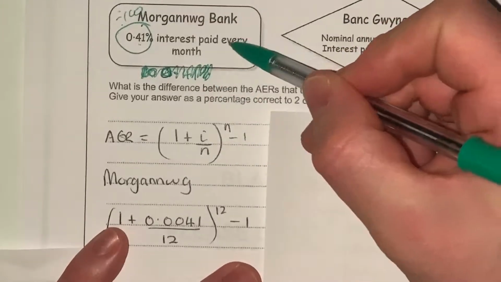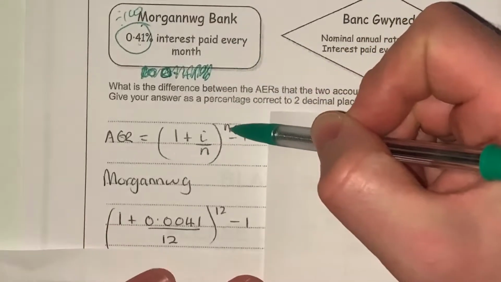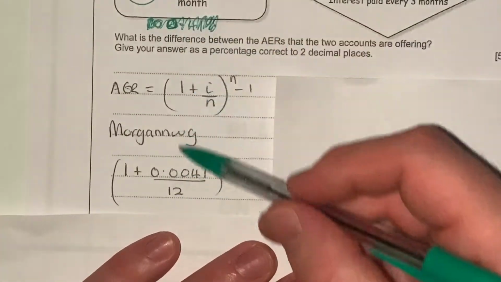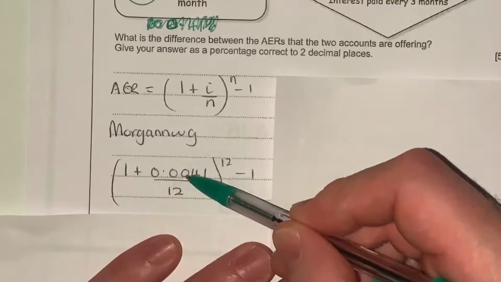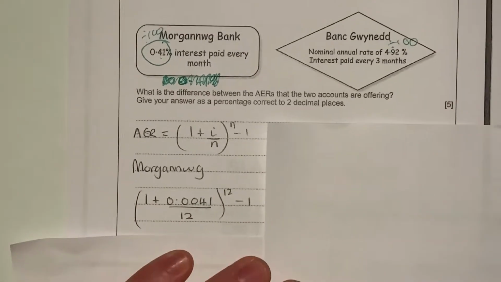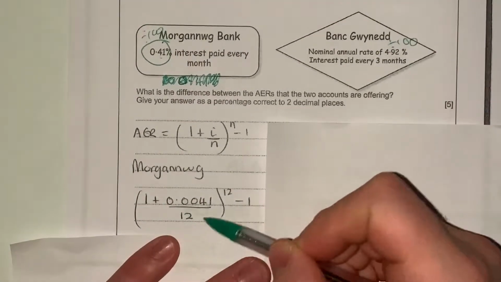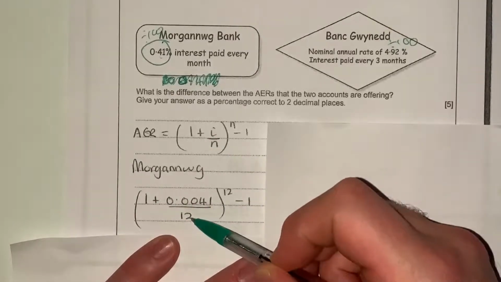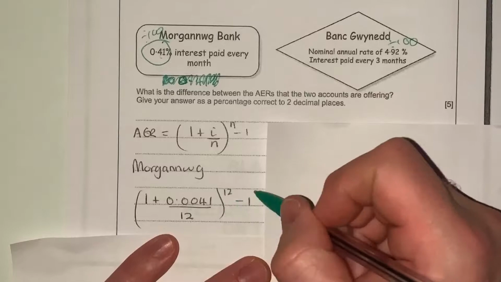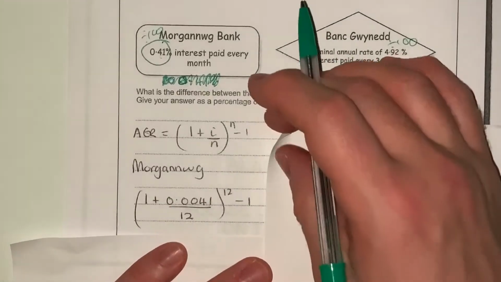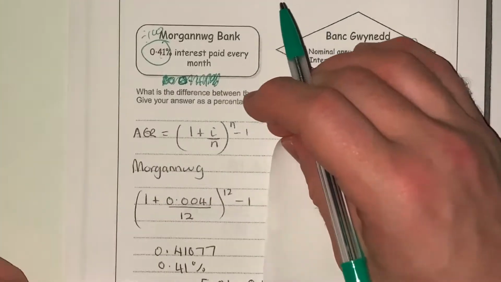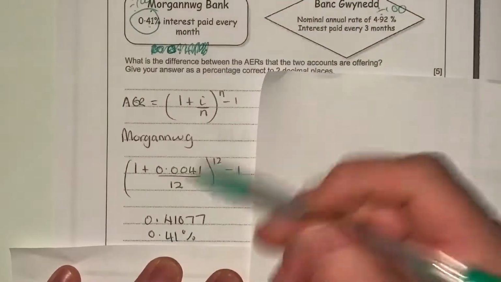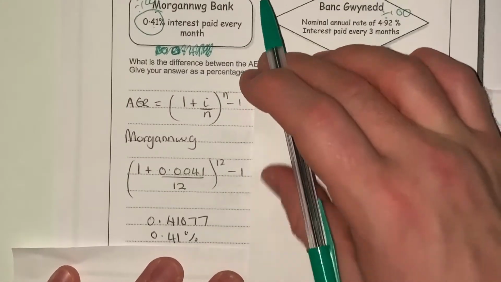So this one's quite easy because it's every month, so we know it's going to be to the power of 12, right? So that's why here, how have I changed 0.41 to a decimal? I've just divided it by 100. I'm hoping you're okay with that. And then I've written it the exact same way as the formula says, over 12, because N stands for the number of months, which is 12. And I just type all that in my calculator, okay? Minus the 1. And that gives me the answer of 0.41.